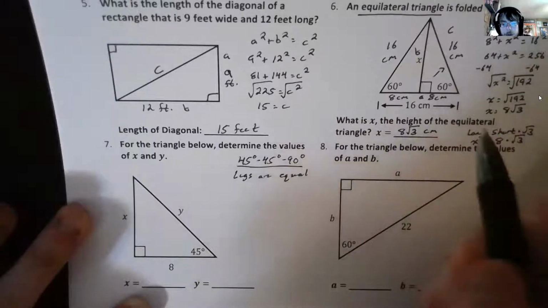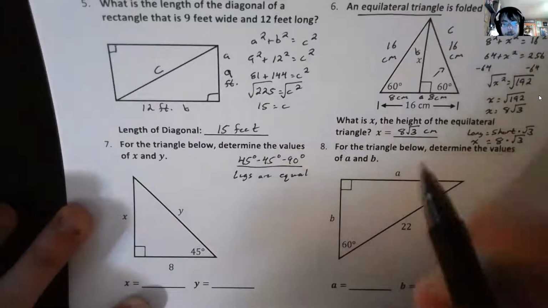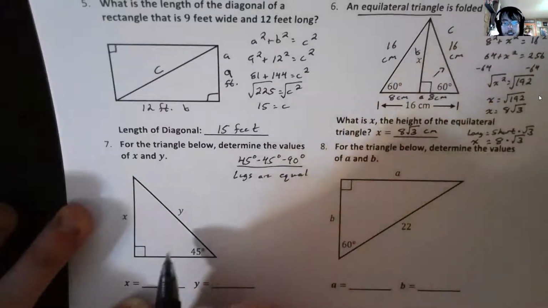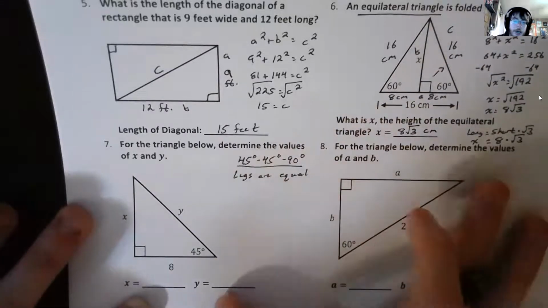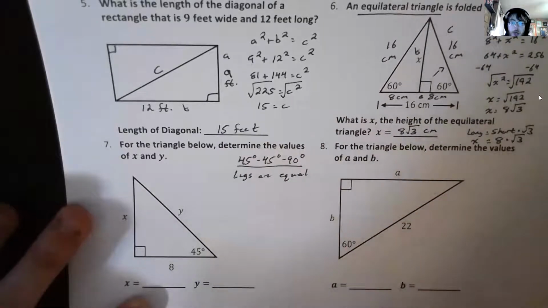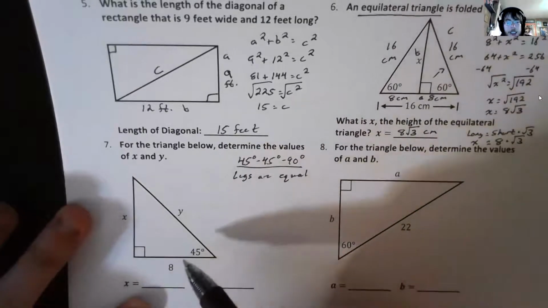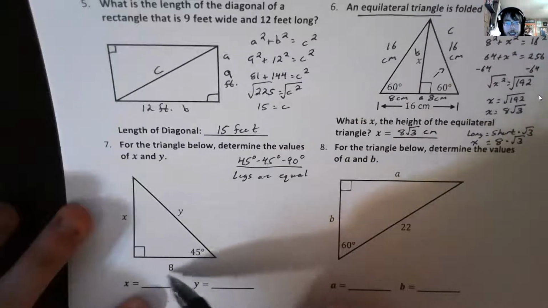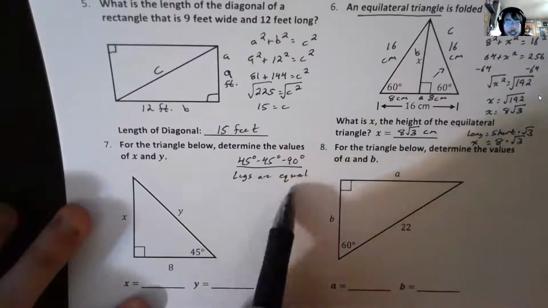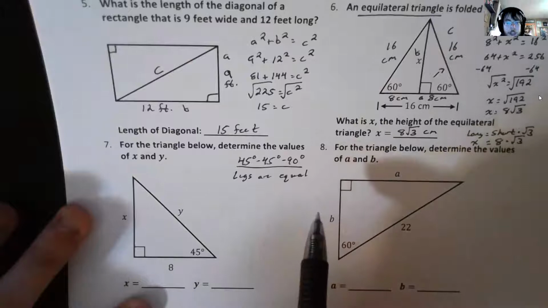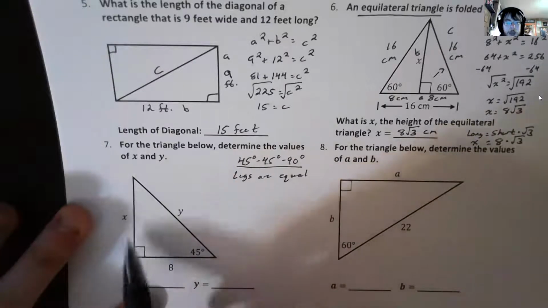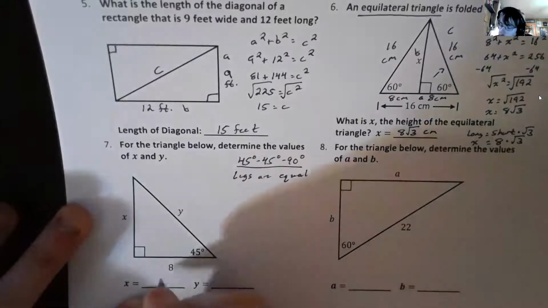Those were the formulas we talked about the other day. So let's see, do we have a leg or a hypotenuse in this case? Well, in our case, we have a leg. 8 is our leg. So since the legs are equal, our other leg would also be 8. So x, which touches the right angle, would have to be 8.